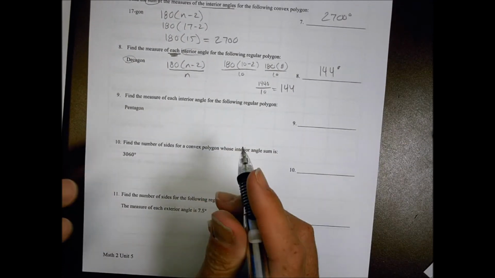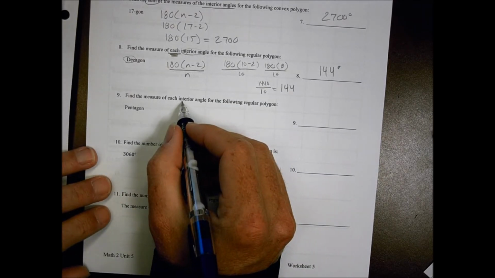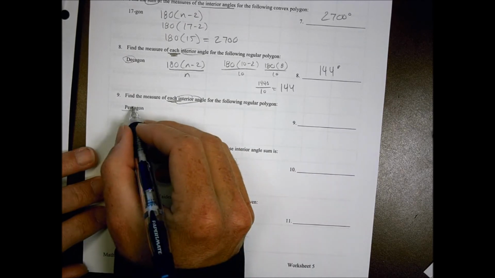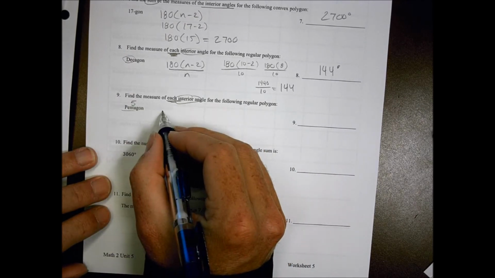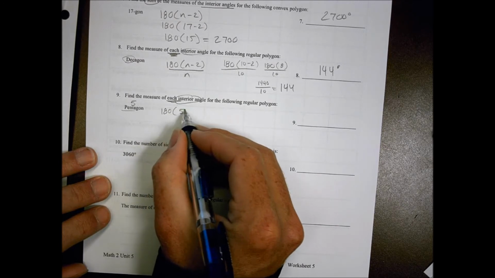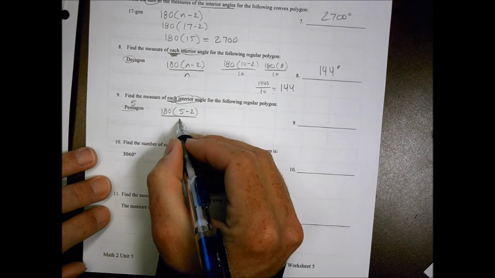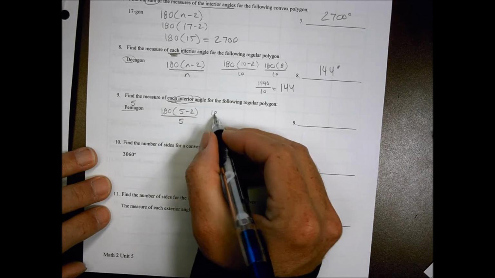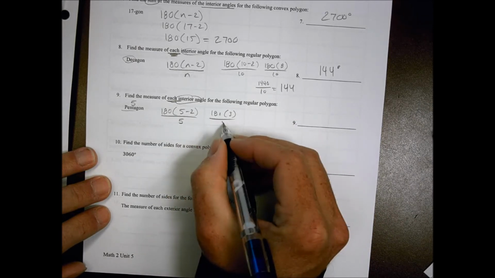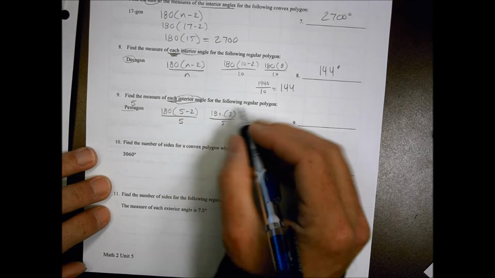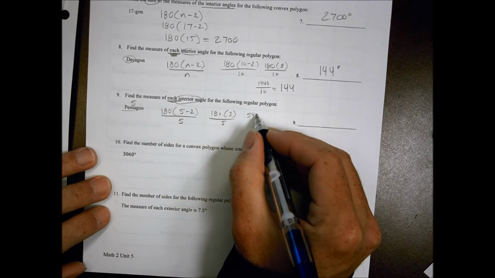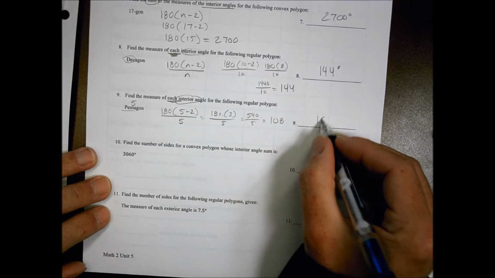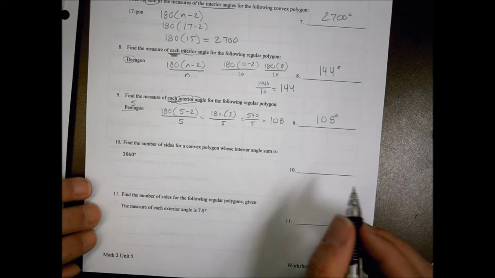Number 9, find the measure of each interior angle for the regular polygon. So again, we're doing each interior angle. A pentagon is 5. So again, we'll do 180 times 5 minus 2, over 5. That's our idea there. So we do 180 times 3 over 5. 180 times 3 is 540, divided by 5, which equals 108. And again, that's 108 degrees.